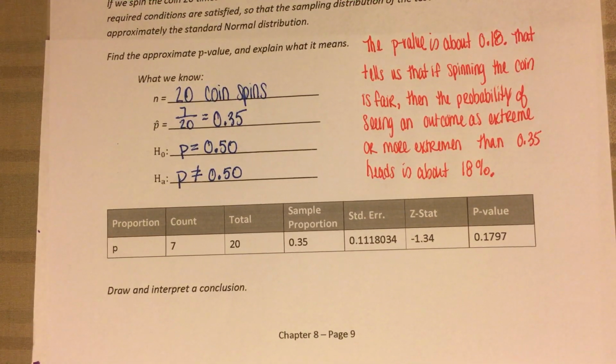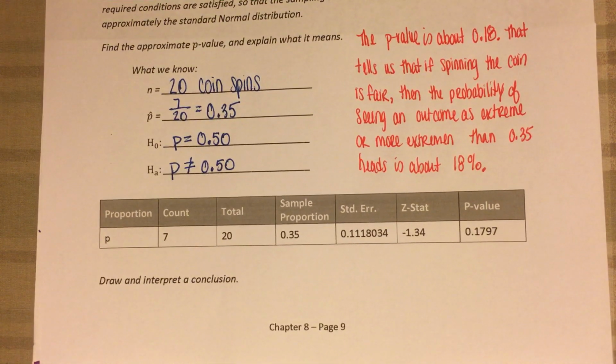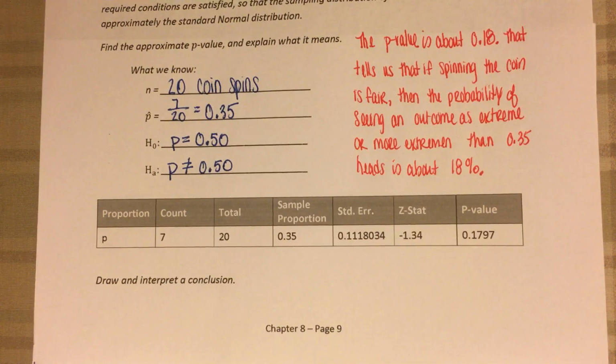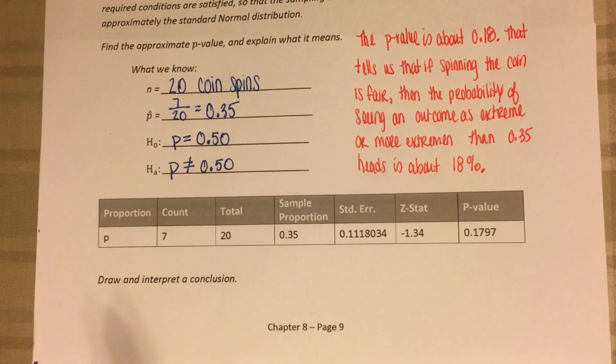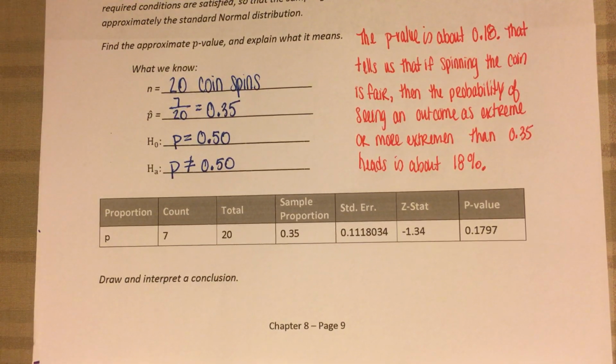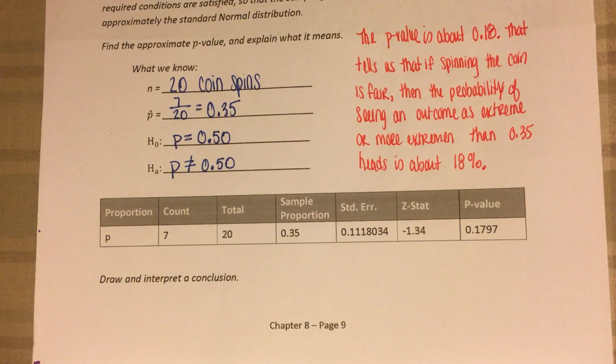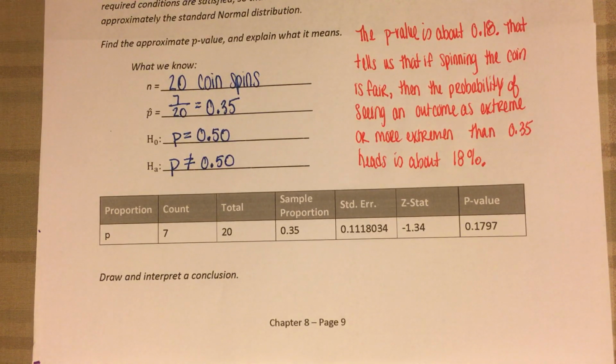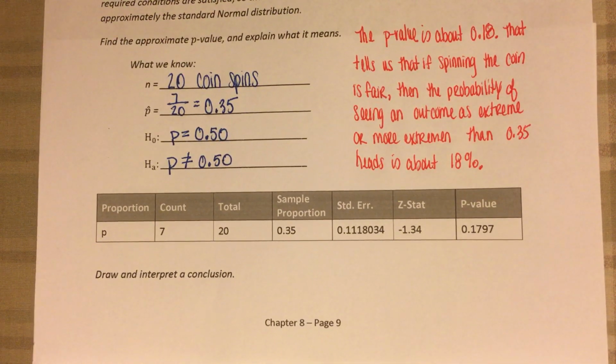You might run into a question here or there that asks something about what the p-value is telling you. This example is what you're going to want to refer to as you're thinking about these. Now this last part down at the bottom, draw and interpret a conclusion, is again the key part to every problem that we're going to see in the rest of chapter 8. We want to think about how our p compares to alpha.